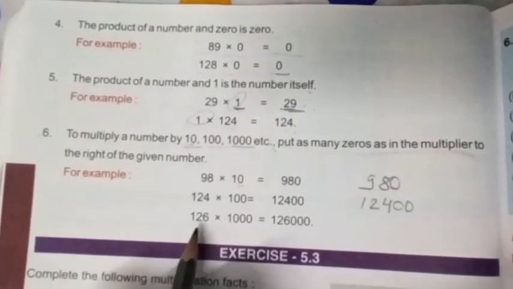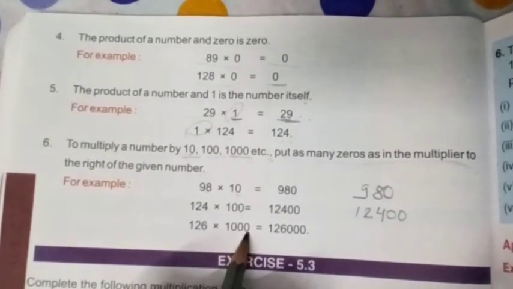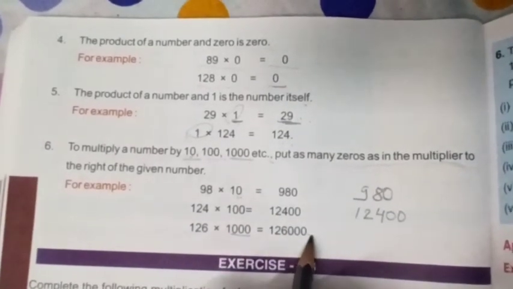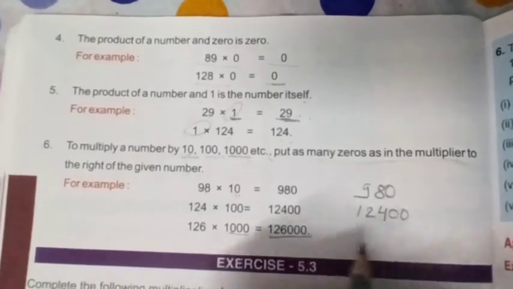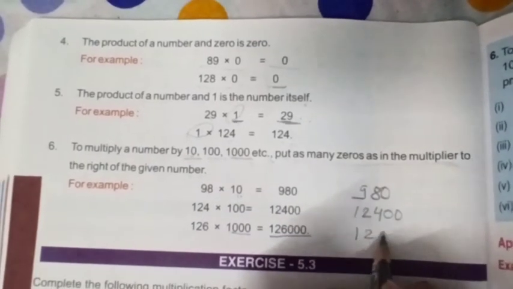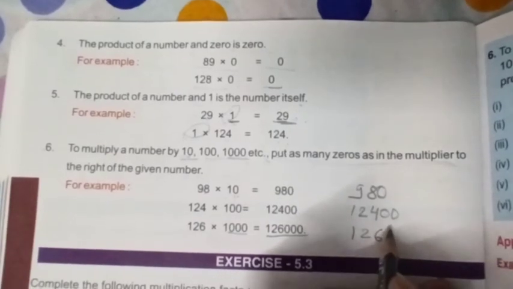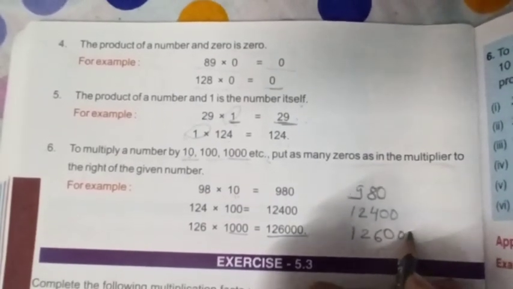Same, suppose we have to multiply it by 1000. So how many zeros are there? 3. So what we will do? We will put 3 zeros to the right of the number. So we will directly write 126, and we will put 3 zeros to the right of it, 1, 2 and 3.